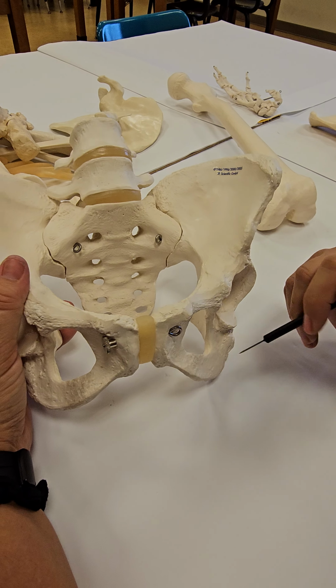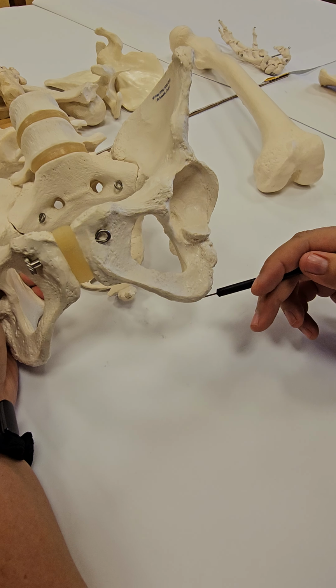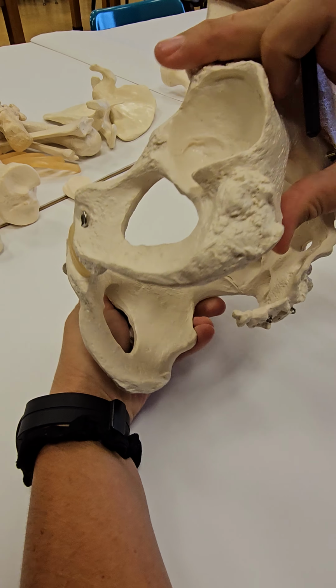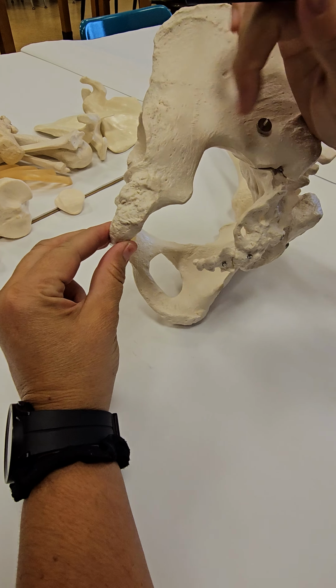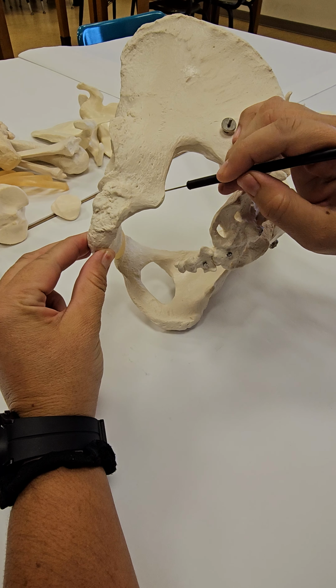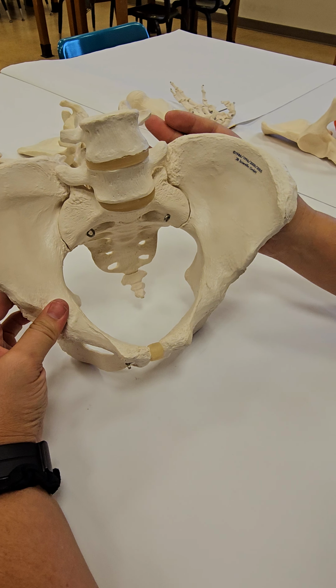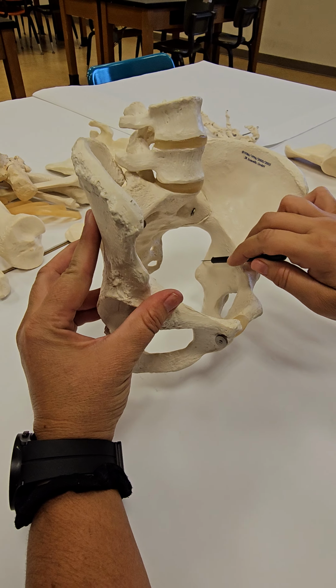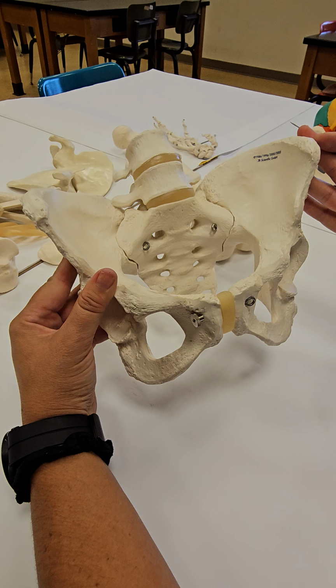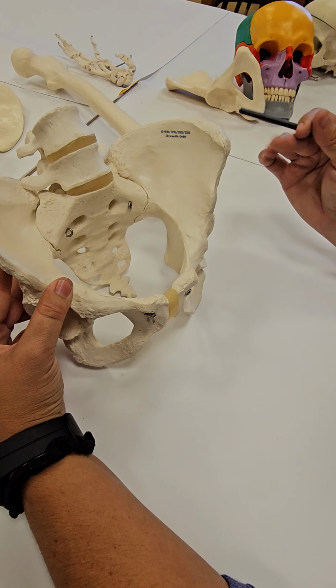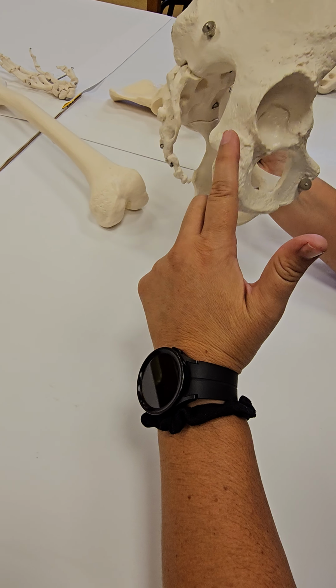On the ischium, there's the bone that's in the back. This is the ischial tuberosity, which is rough. And you have the ischial spine, which is here. So when you're looking at it from the front, you can see the ischial spine towards the back. It's kind of hard to view some aspects, and then you have the ischial tuberosity.